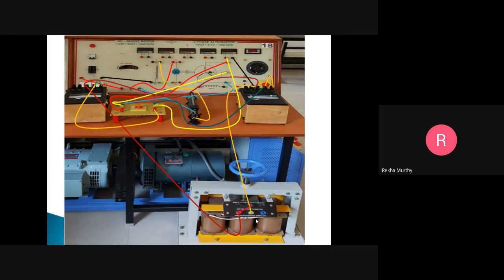Then we need to perform the delta connection on the inductive load. This is how the delta connection should be done. Then the other end which is left out, that is the blue one, this end, should also be connected to L, to this part, that is L.